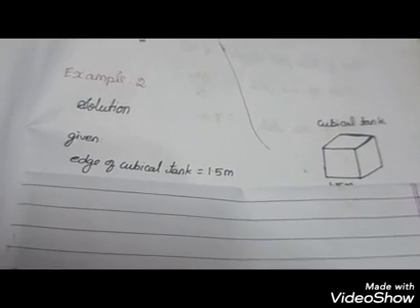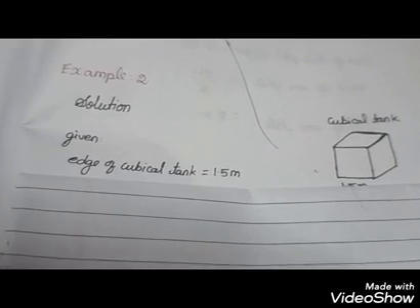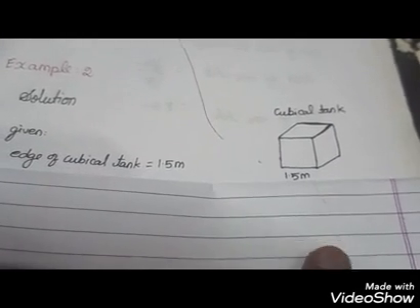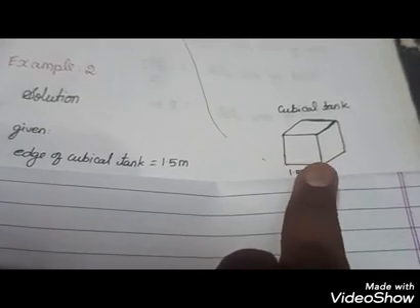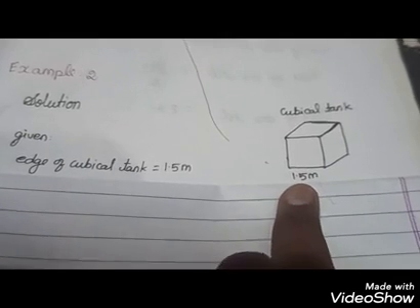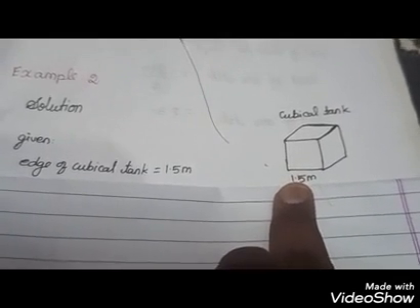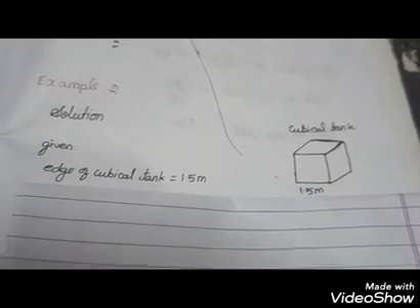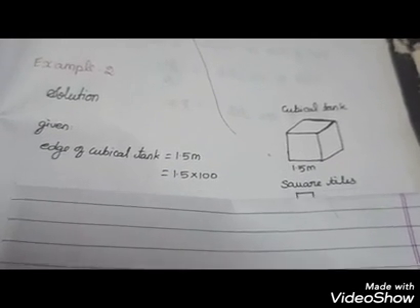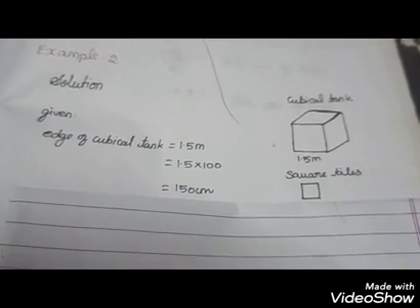Solution: they have given the edge of the cubical tank, which is equal to 1.5 meter. Cubical means all the sides are square faces, so one side is 1.5 meter. I need to convert this meter into centimeter. So 1.5 into 100 we get 150 centimeter.